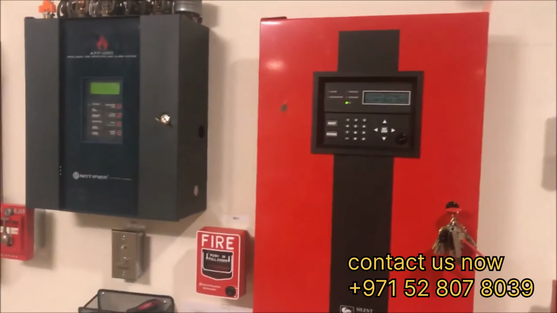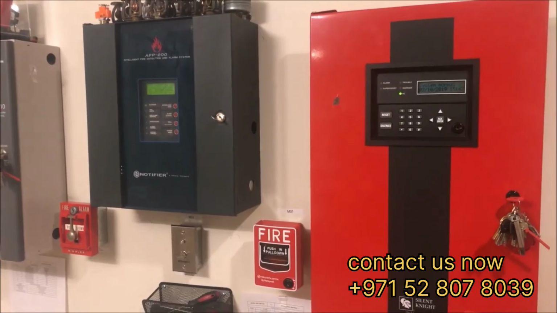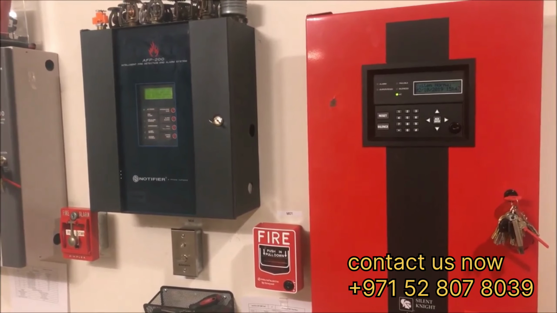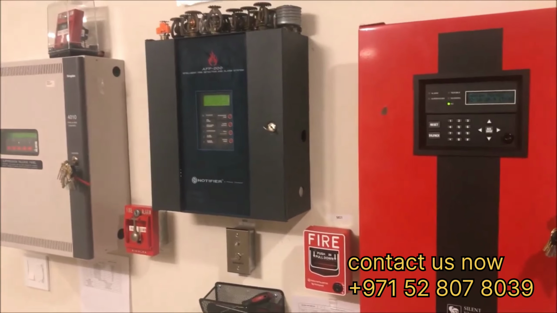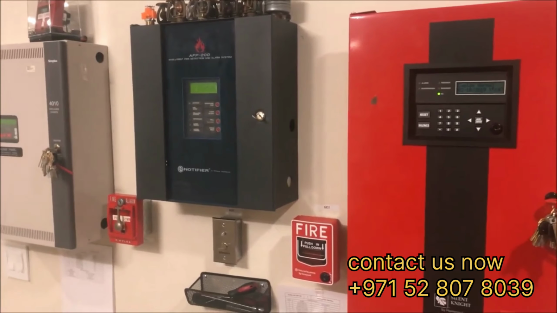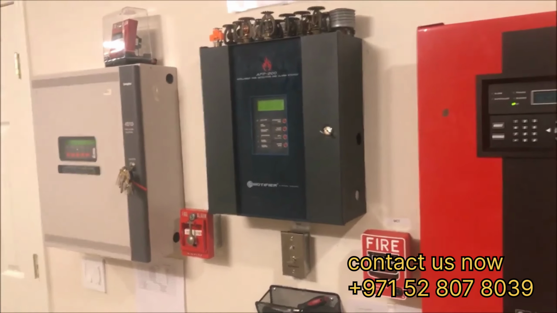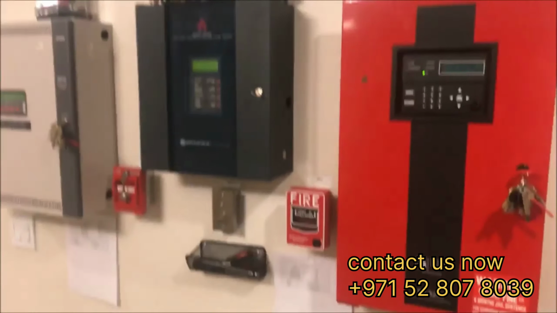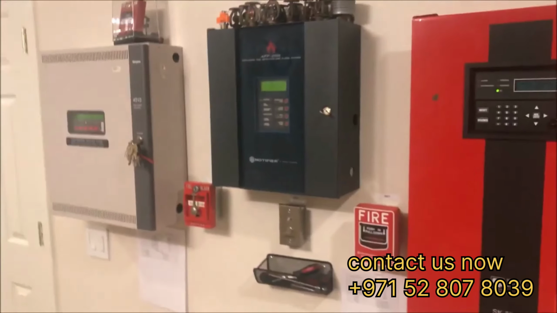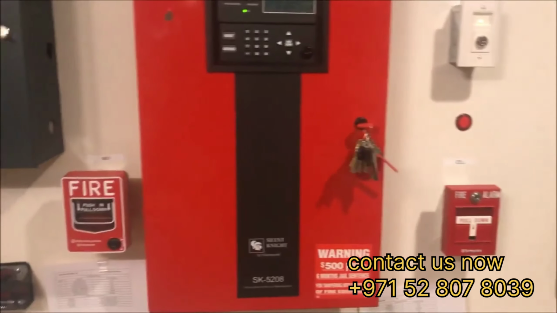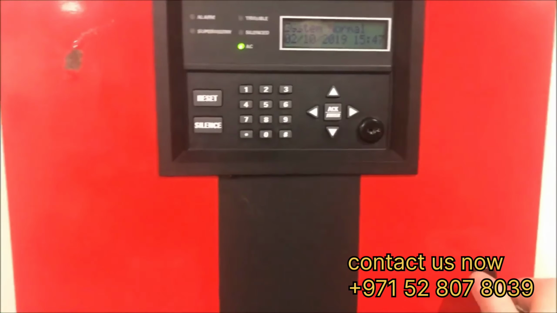So for some of you that are new to the, what's the word? We'll call it hobby of collecting and exploring fire alarm and fire alarm protective systems, one of the huge differences is between an addressable and a conventional fire alarm control panel. So we're going to be going through all three panels today and just basically talk about what their main differences are. So this is my conventional panel.